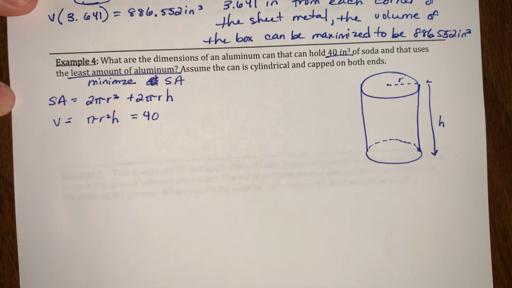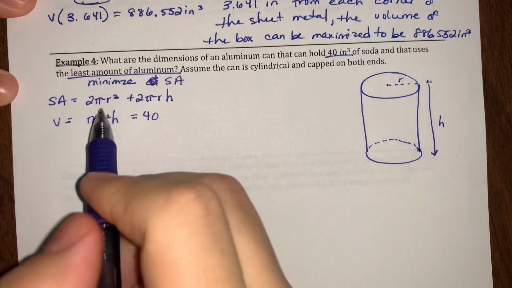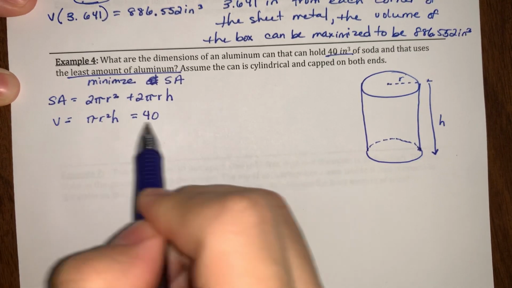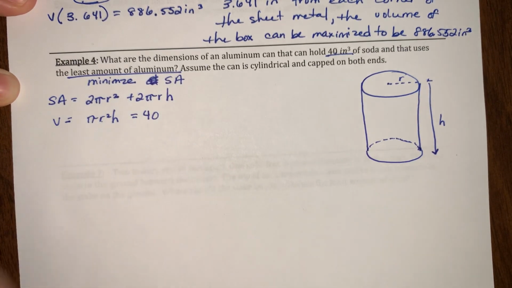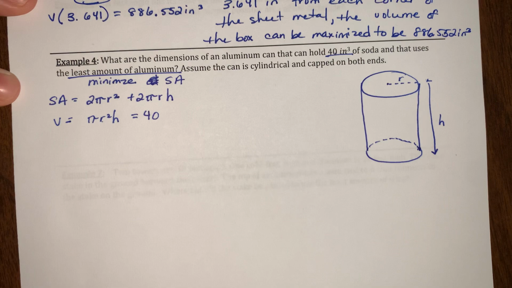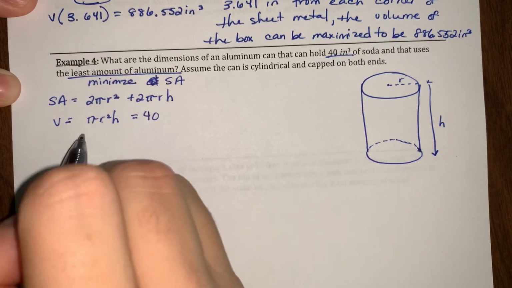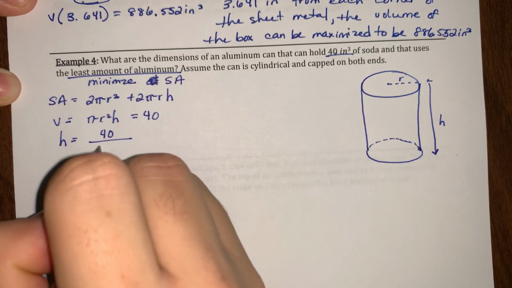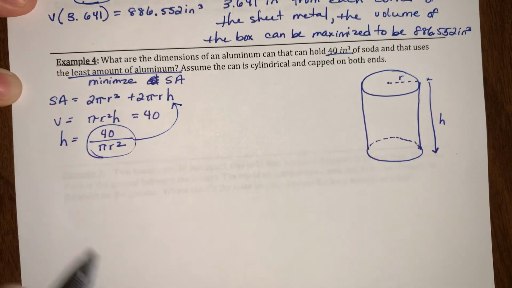So now when I take the derivative of SA, what I'm going to try to do is get everything in terms of just one variable. The volume is our secondary equation and it's going to help us do that. I'll get h by itself and then write everything in terms of r, which I feel is the easiest variable to work with. So h is equal to 40 divided by pi r squared, and I'm going to substitute this into that h right there.